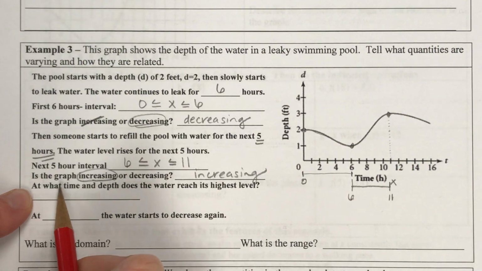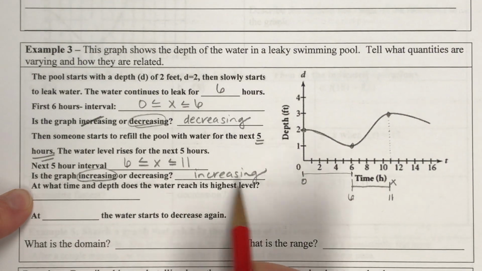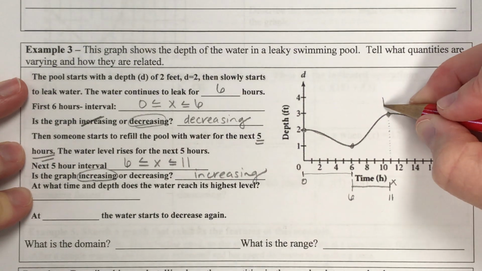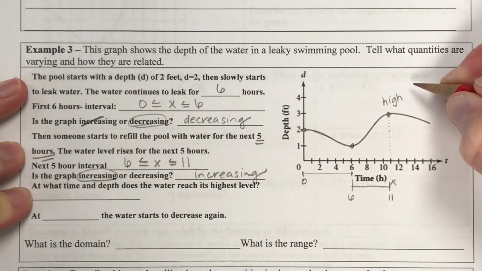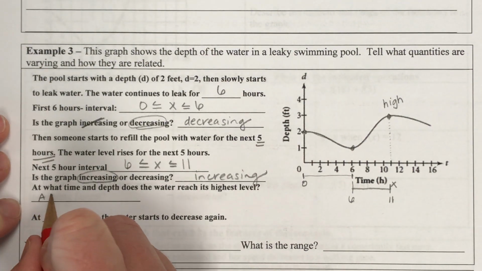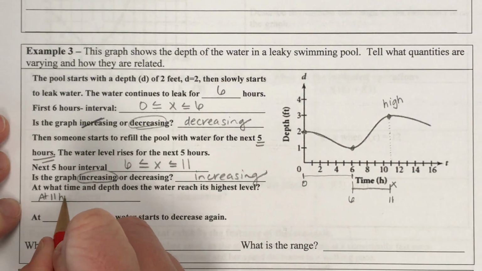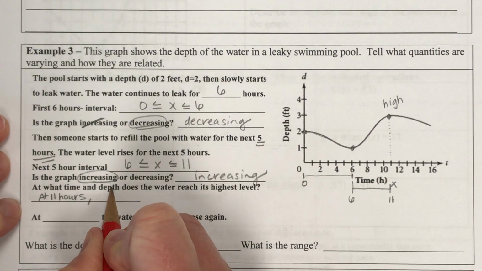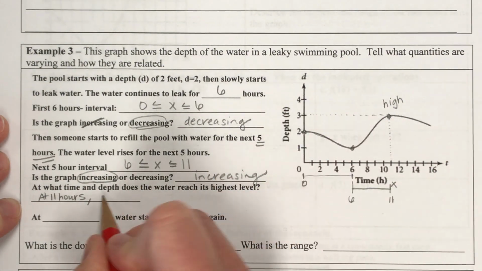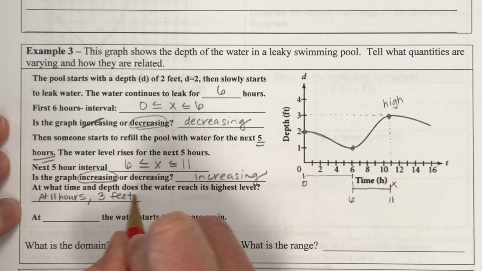And then the next question says, at what time and depth does the water level reach its highest level? So this to me appears to be the highest point on the graph. And at what time? That would be at 11 hours. And the depth of that water, it looks like it would be roughly 3 feet of water.